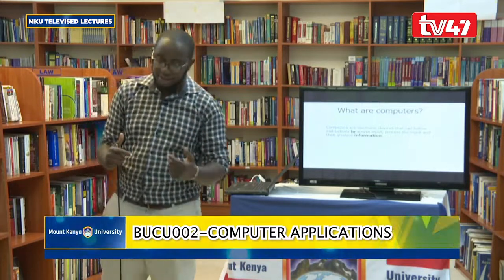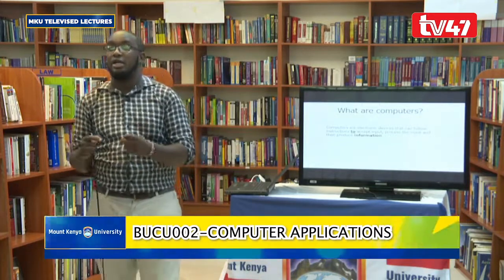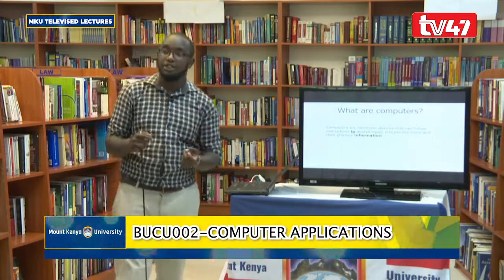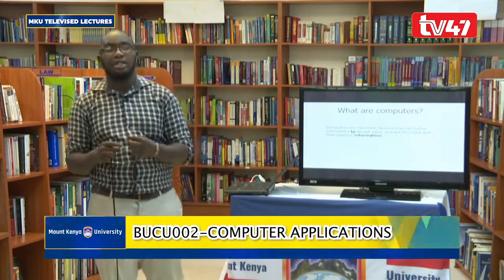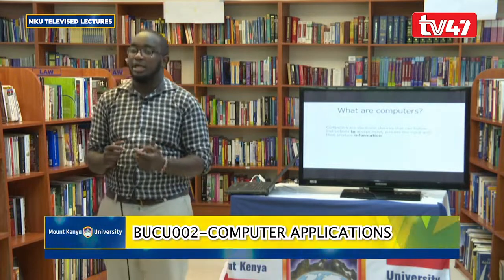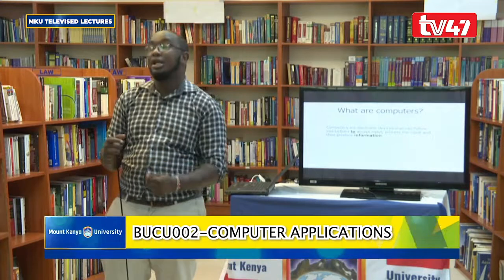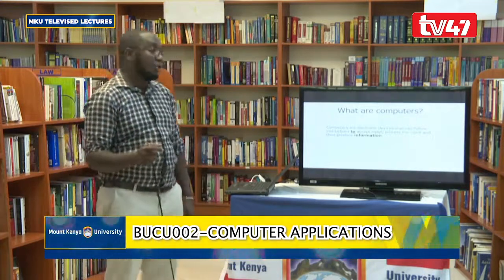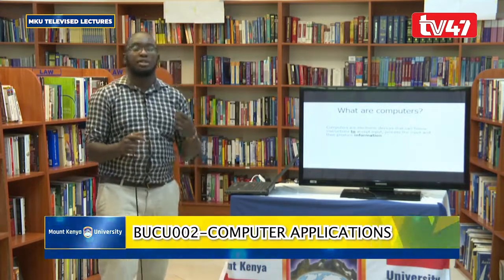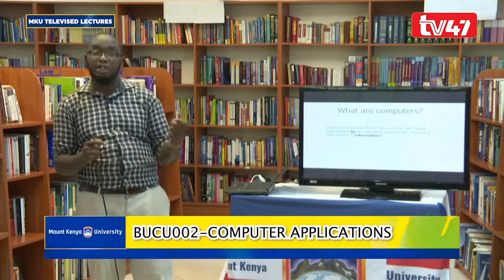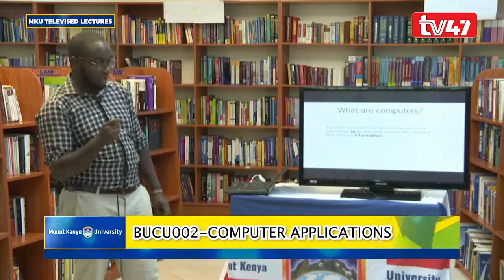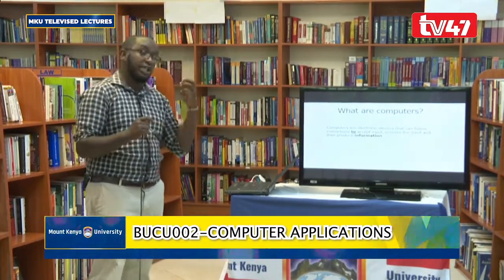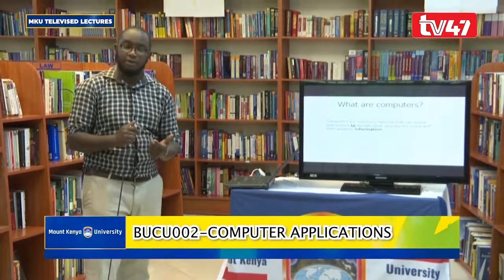So when you're asked how do you define information, information can be organized data, given proper meaning. So a computer is just an electronic machine that is used to input data, process data, and give out information.